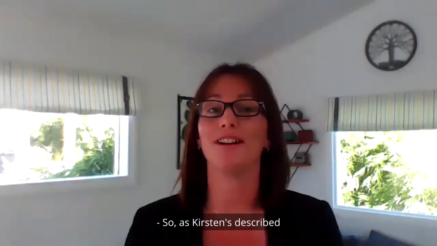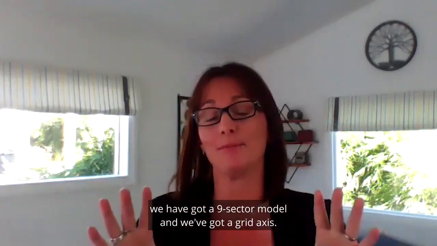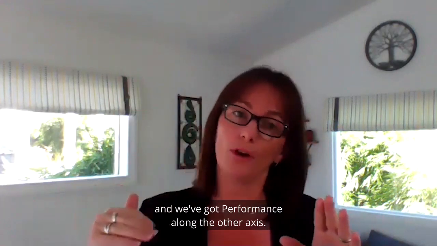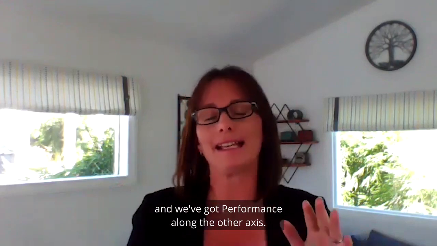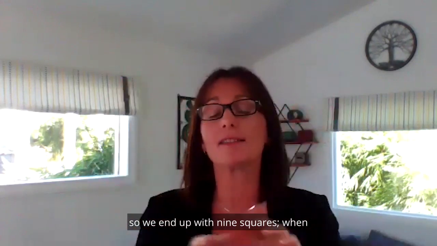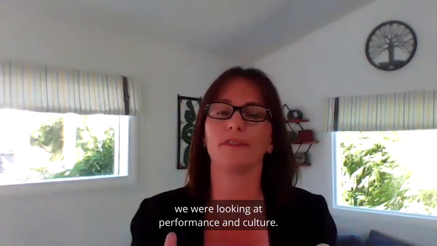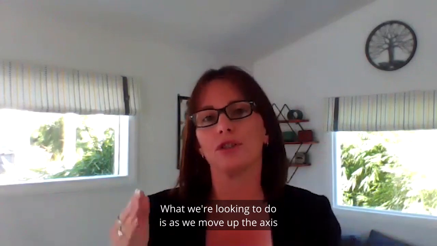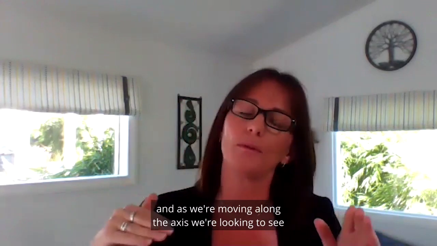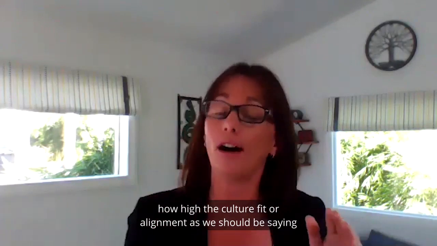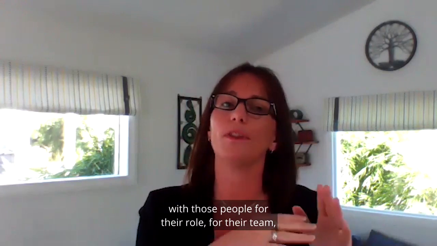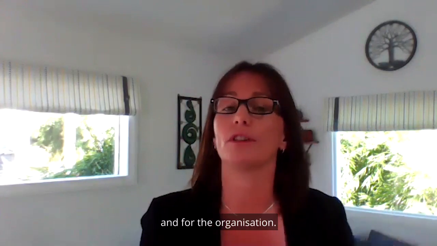So as Kirsten's described, we have a 9-sector model. We've got a grid with axes, so we have culture down one side and performance along the other. And literally there are the standard lines, and so we end up with 9 squares. As we move up the axis, we're looking to see how high the performance goes. And as we move along the axis, we're looking to see how high the culture fit or alignment is, with those people for their role, for their team, and for the organisation.